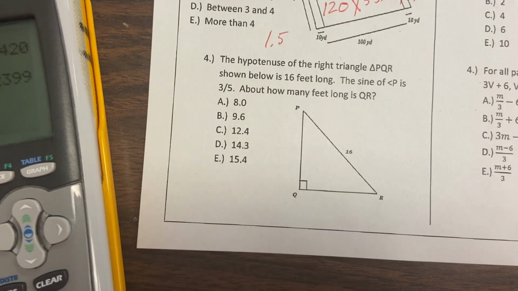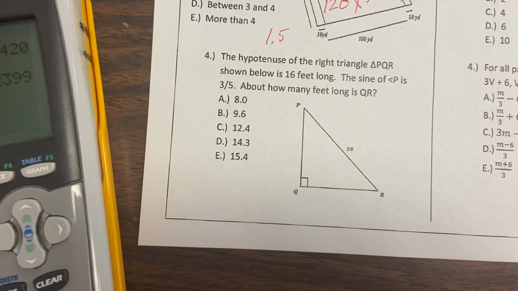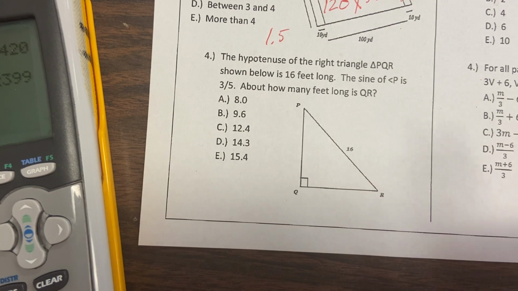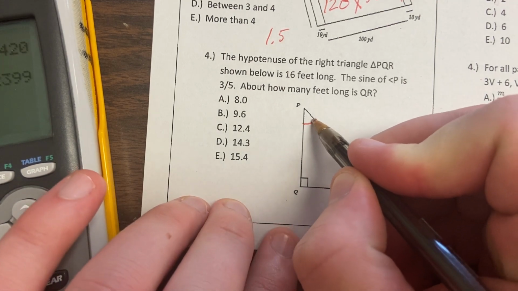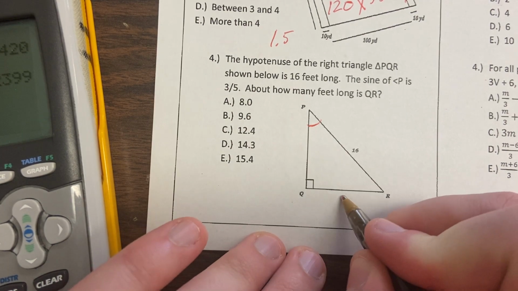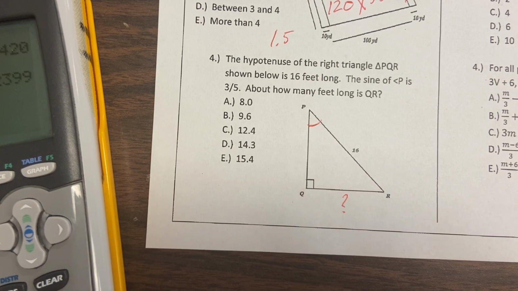All right, and number 4. The hypotenuse of the right triangle PQR shown below is 16 feet. The sine of angle P, okay, this little guy is going to be angle P. So it's giving us this right here. Angle P is 3/5. About how many feet long is QR? So we want this guy down here. It gave us the sine.